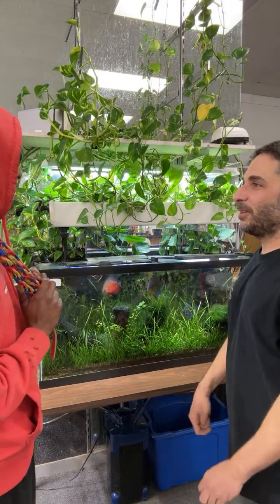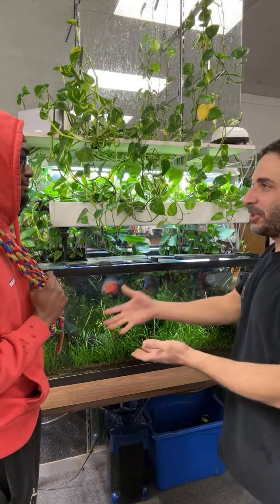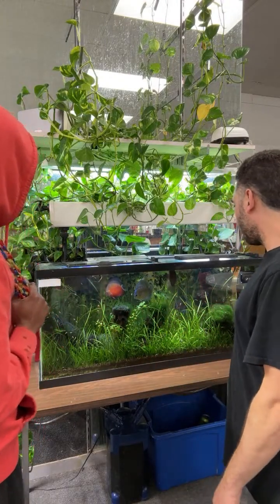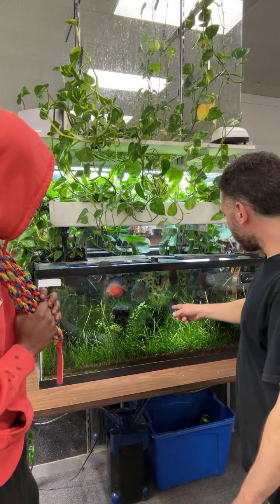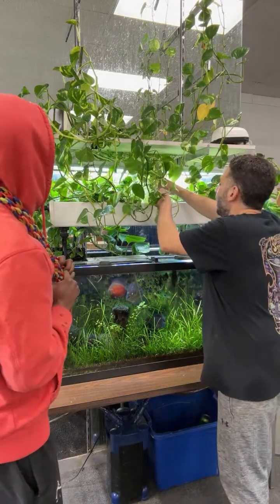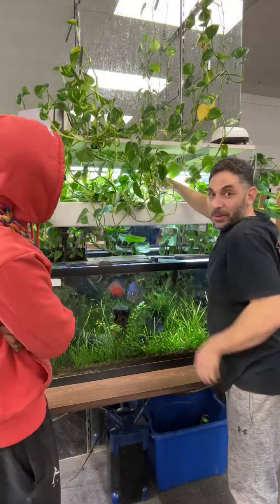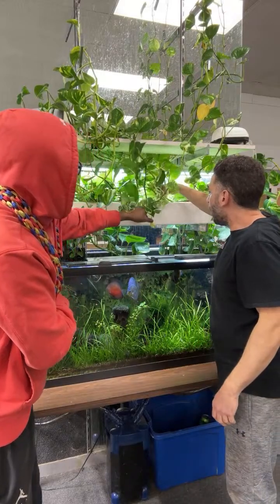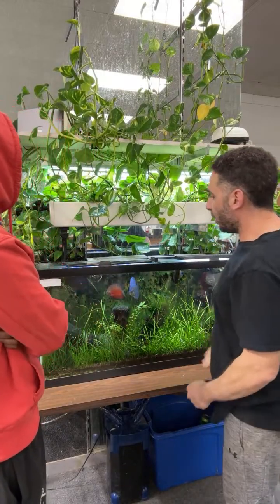Now, like you're a gardener, you come in here, you buy nitrogen fertilizer all the time, right? And that's like most of what plants consume. So the waste from the fish pumps up through this bar right here. Let's see these roots. I don't know if you guys can see this, but there are just massive roots here, and these guys are just sucking all the nitrates out.